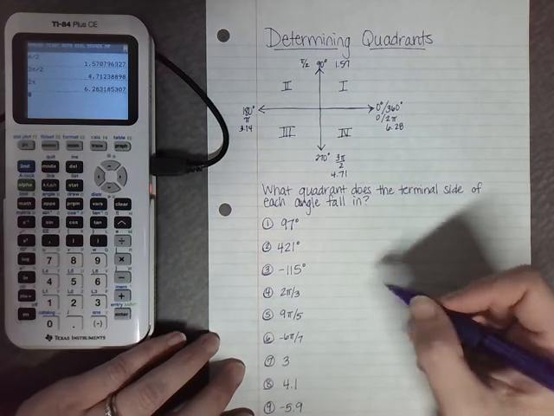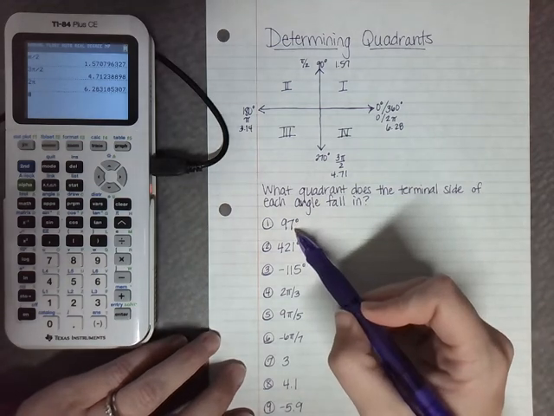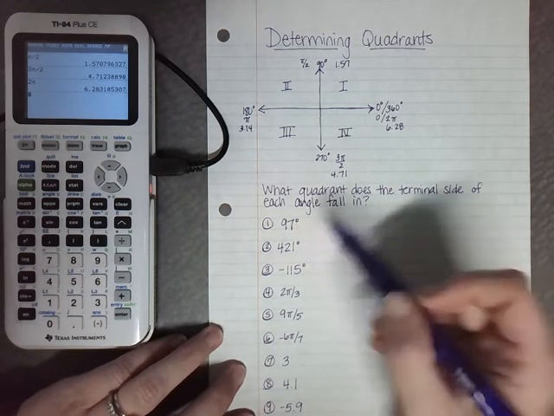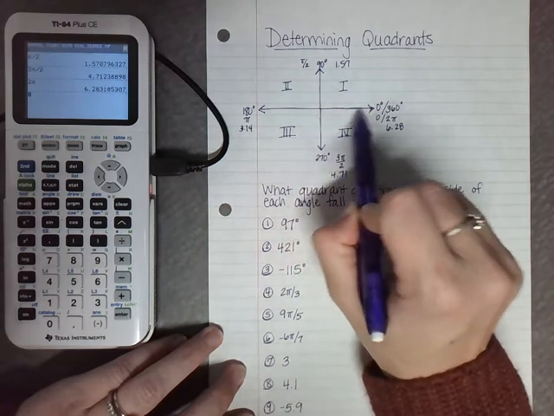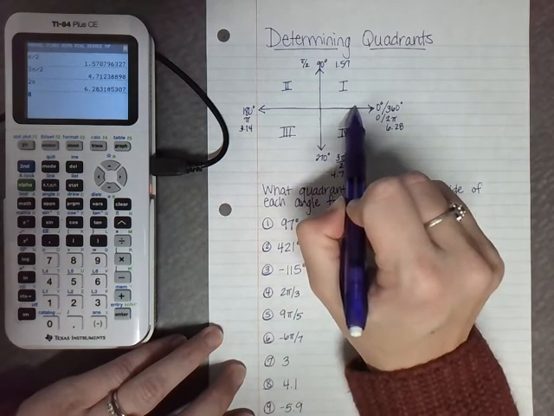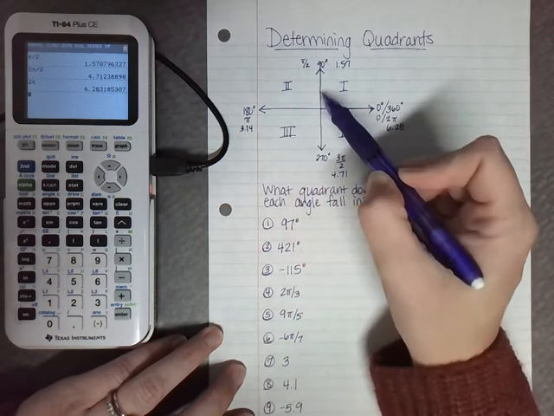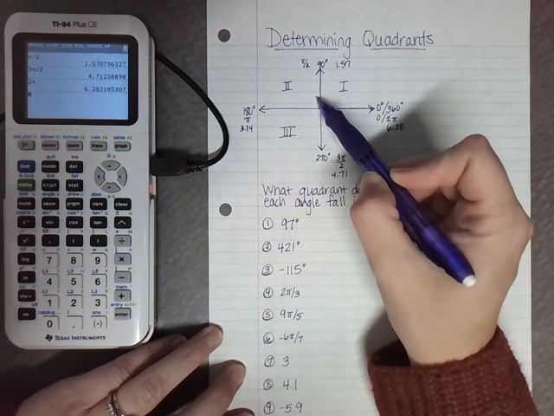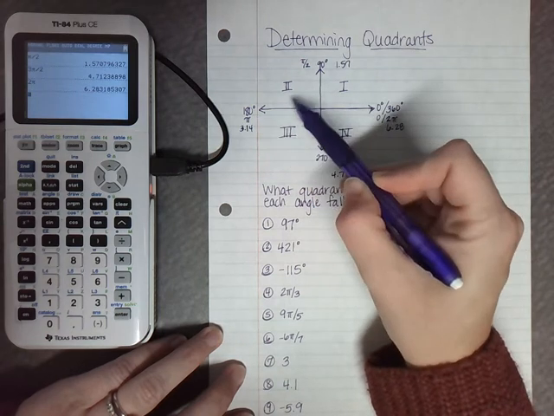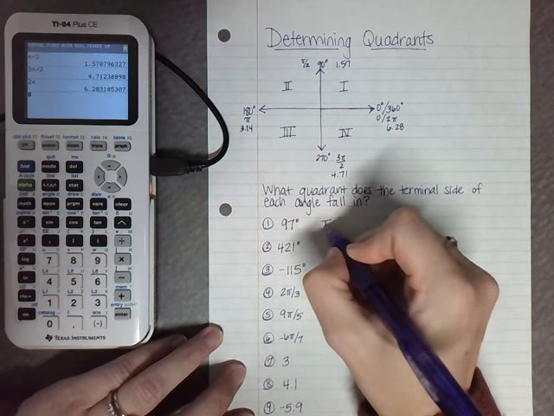Okay, so let's look at number 1. 97 degrees. So I'm going to use my degrees. I'm starting here. If I'm going to 97, that means I've opened up 90 degrees, and I'm going to go 7 degrees more, but I haven't reached 180 yet. So I'm going to land in quadrant 2.